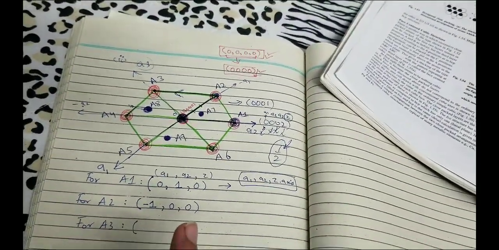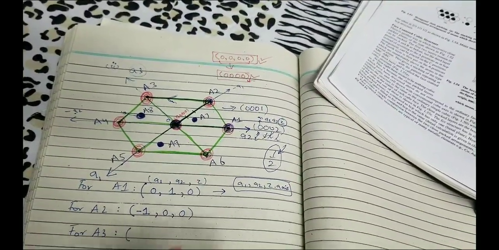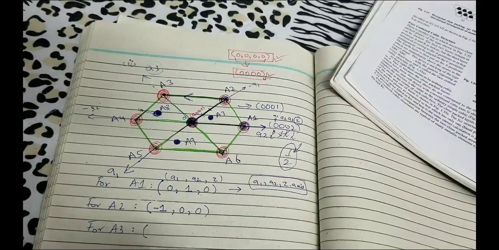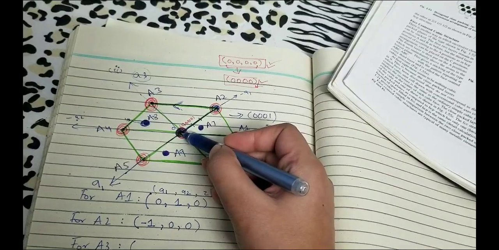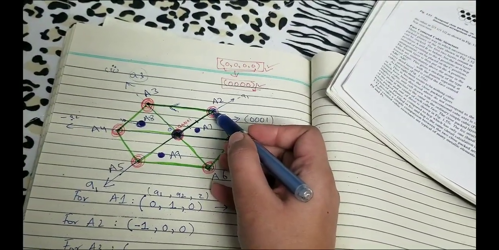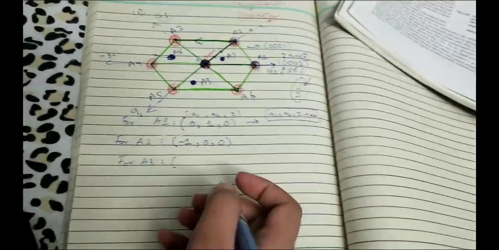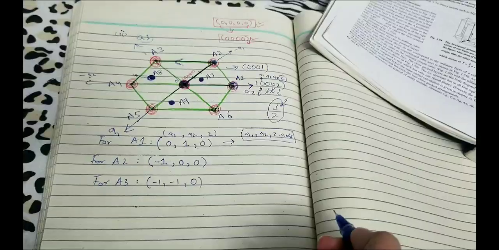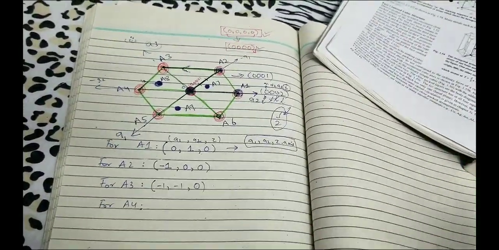In the 3 coordinate system, the A3 axis is not considered at all. We have to do it using the A1 and A2 axes only. That is why we move a negative unit along the negative A1 axis and a negative unit along the negative A2 axis. Both of them will be negative, and Z is 0 for the basal atoms. Now for A4, I hope this is clear to you.